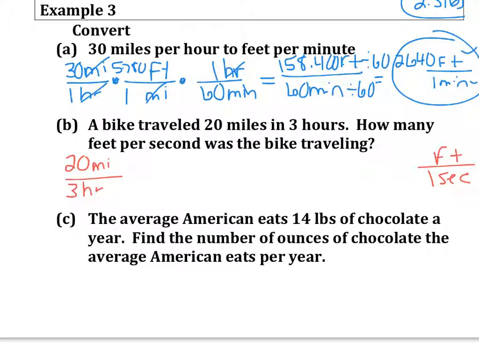So what I'm going to do is I'm going to start by again converting from miles to feet. So my first conversion factor will have 1 mile in the denominator, and it will have 5,280 feet in the numerator. So now my miles cancel, and I have my feet, so I can check that off at the end. Now I need to convert from hours into seconds.